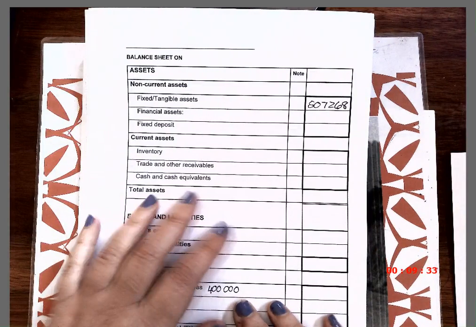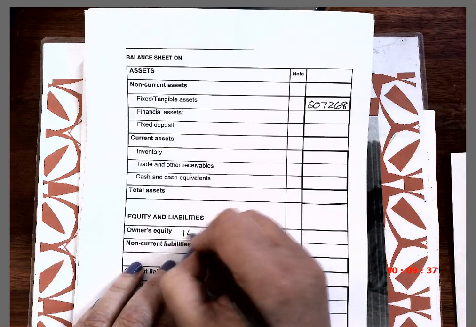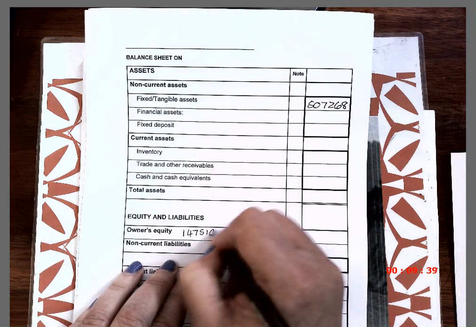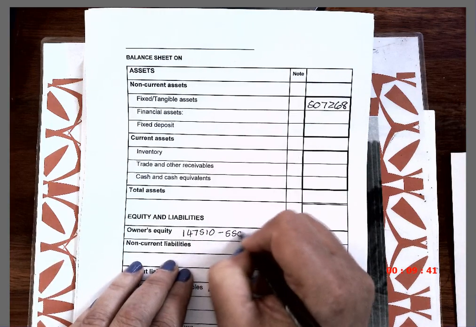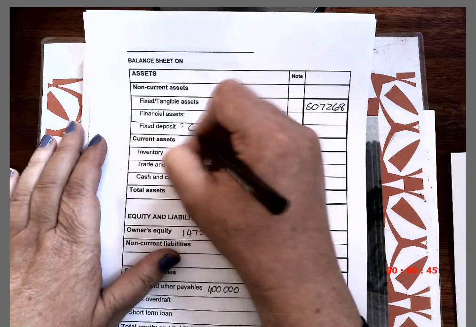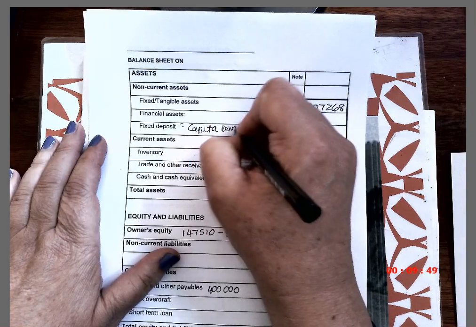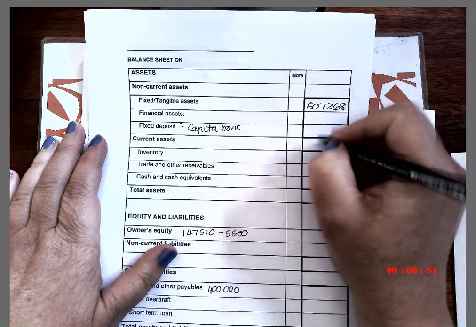Okay, I have capital 147,510, drawings, fixed assets is done. I've got a fixed deposit, Capital Bank. Capital Bank is 32.